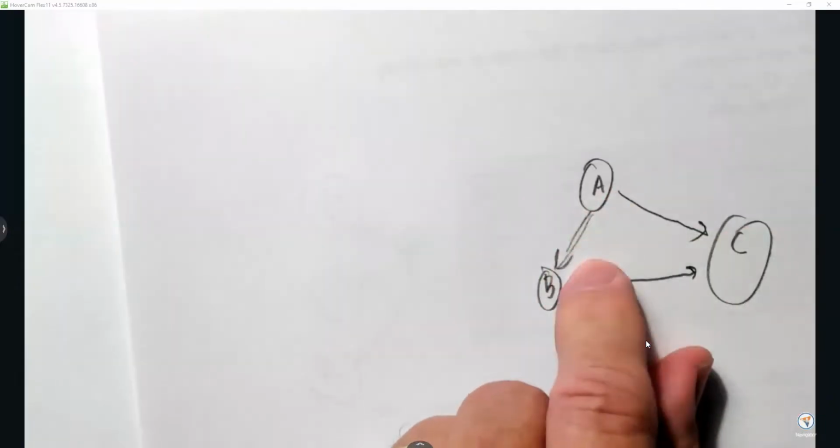Never ever have your arrows go in that direction at all, because then you don't know if this is an LS you're doing, or an LF, or an ES, or an EF. So the bottom line is never put those arrows going in this direction at all.